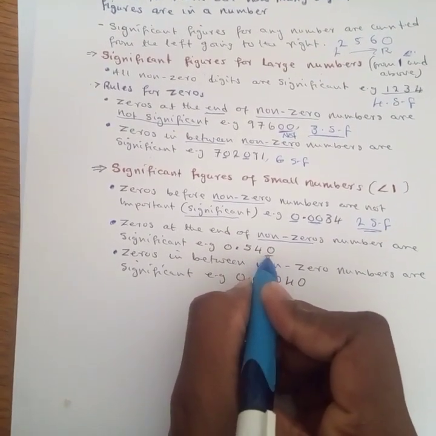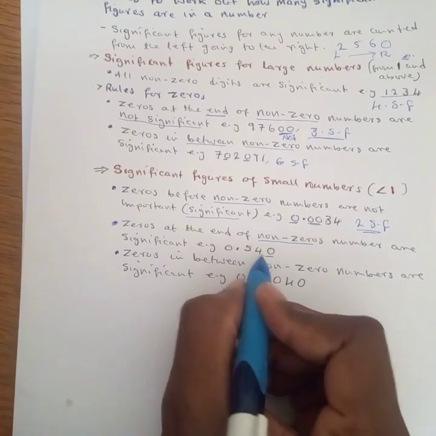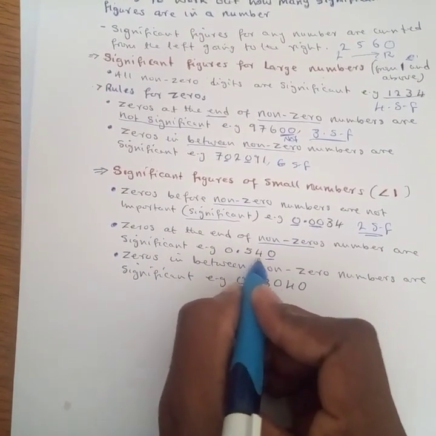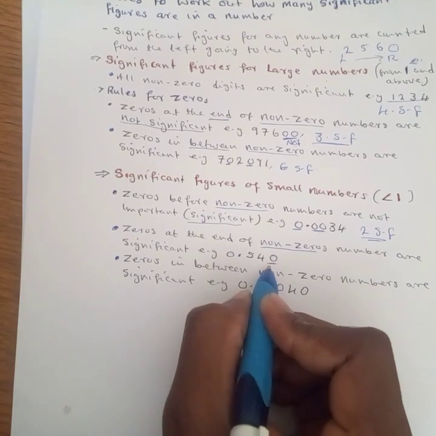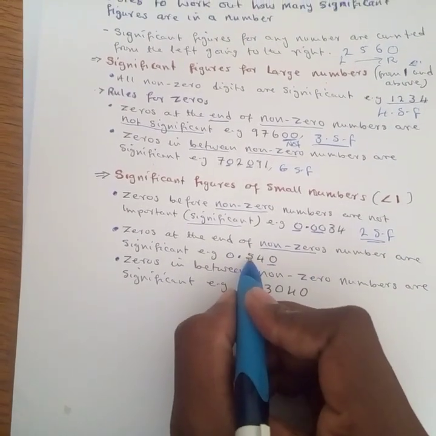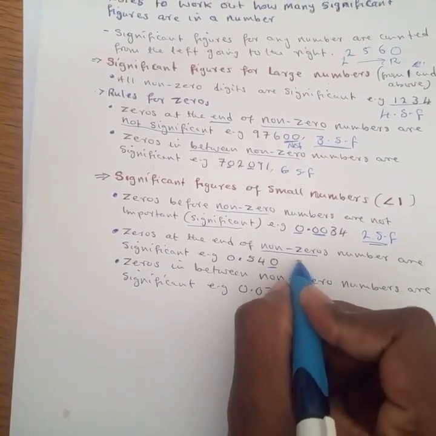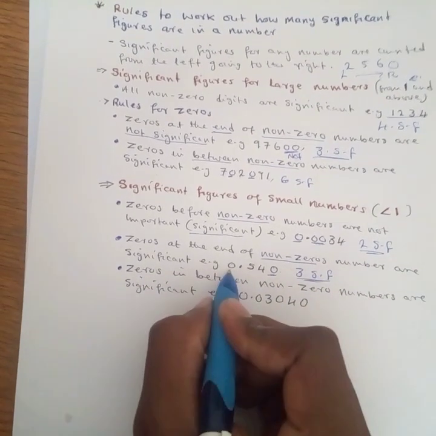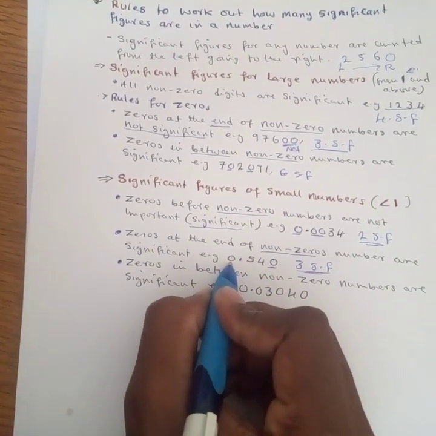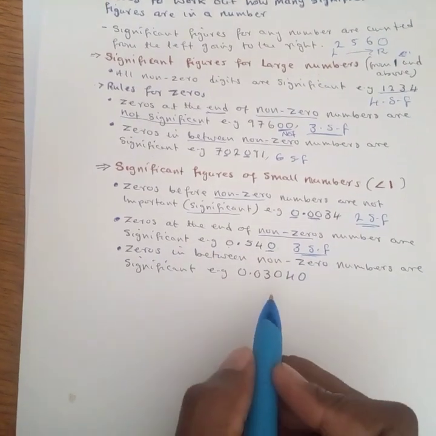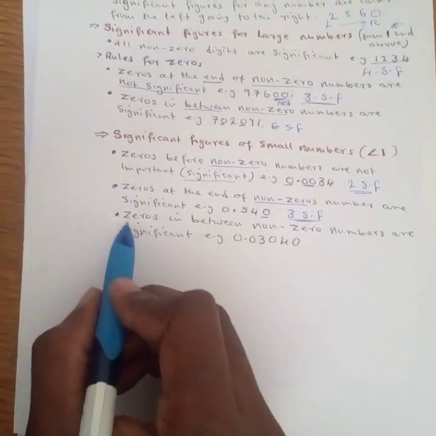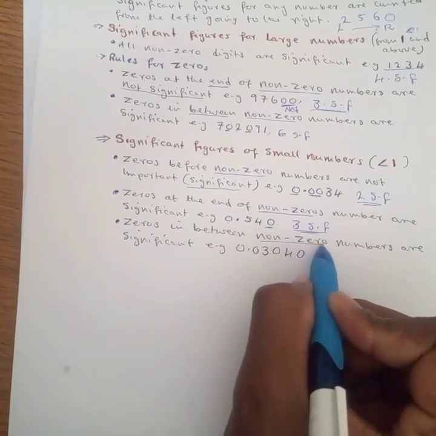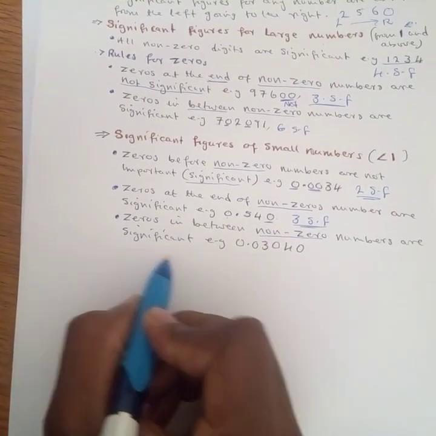This 0 is at the end of non-zeros. 5 and 4 are non-zero digits, so this 0 becomes significant. So here we have 3 significant figures. In this case, this 0 which is here is not significant. Okay, hopefully I'm making this clear. Zeros in between non-zero numbers are significant.